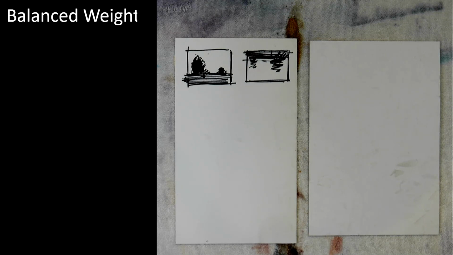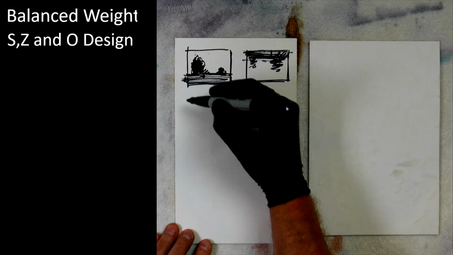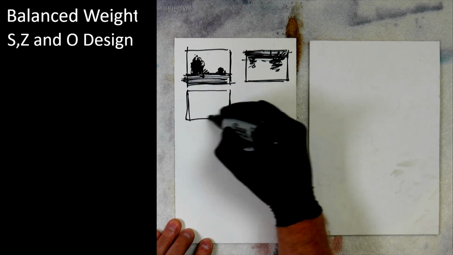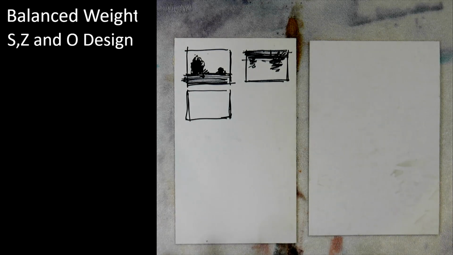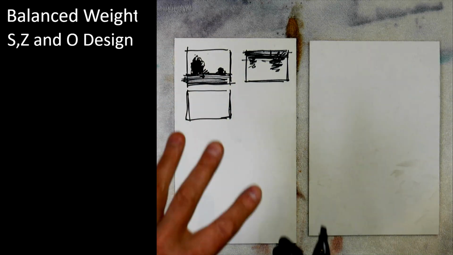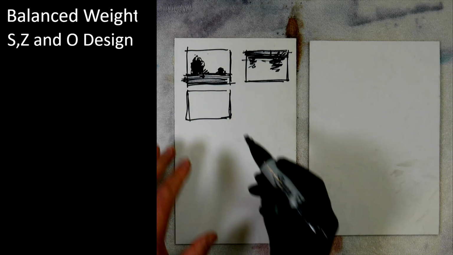The second one is the S, Z, or O design, with O being the yin yang basically. Let's start with the O, which is more formal. I should also let you know there's formal and informal composition. Informal is where you make it look balanced. The O, or formal composition, is where whatever is on one side is on the other.